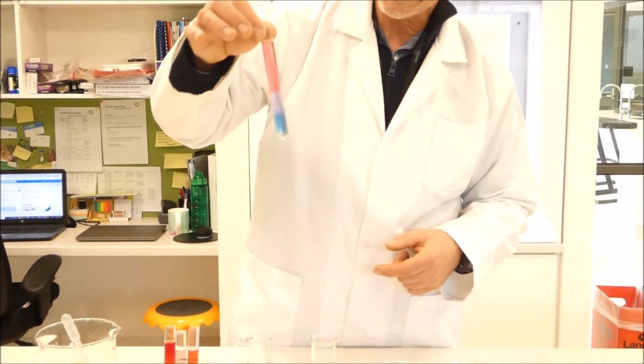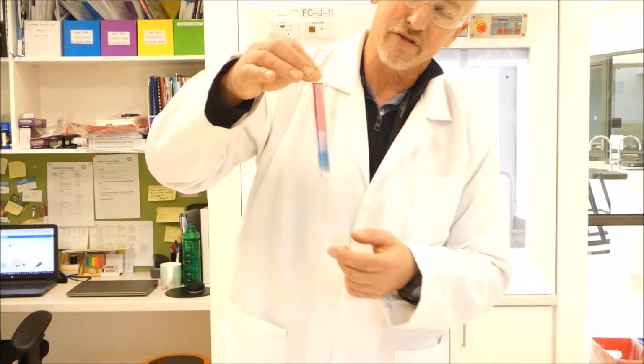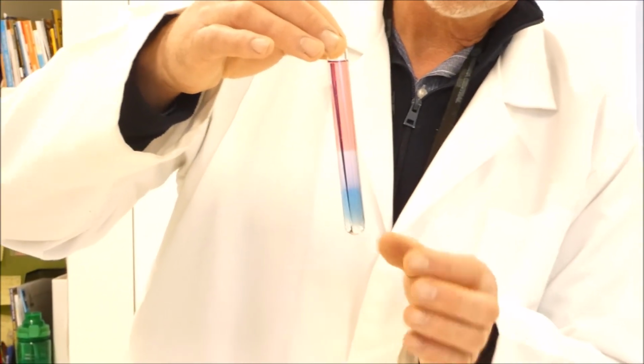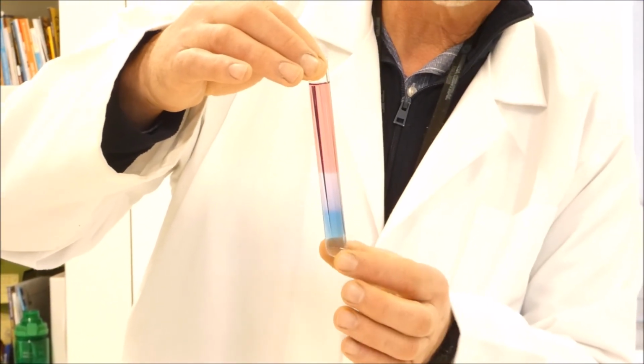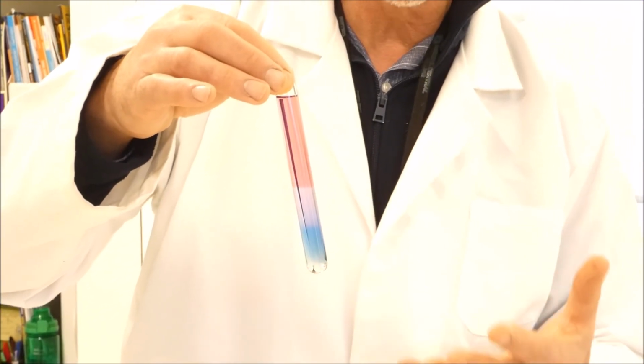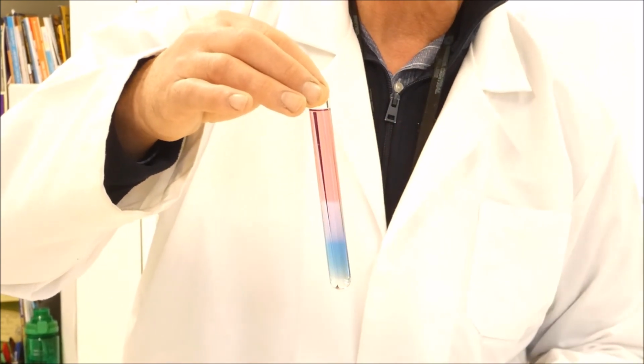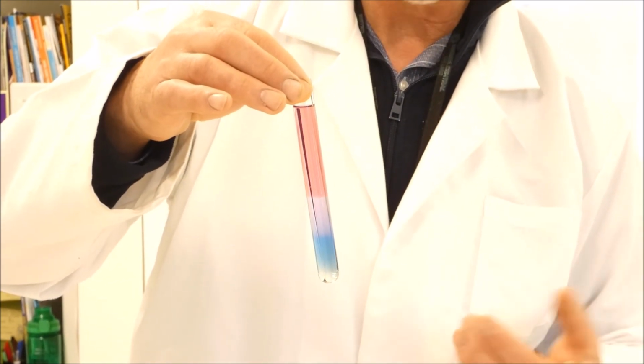We also tried the same thing with our red cabbage indicator, and we found that it could do a similar sort of experiment where we got the blue at the bottom for the base, pale purple in the middle for the neutral solution, and a pinky colour at the top for the acid solution.